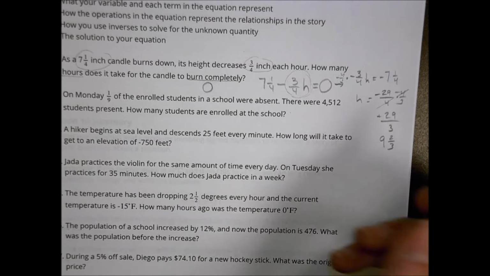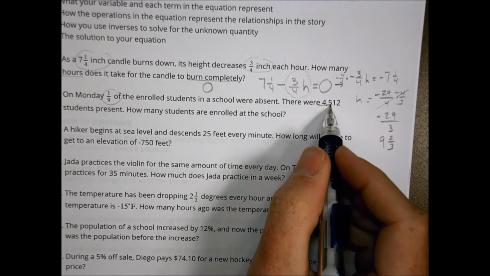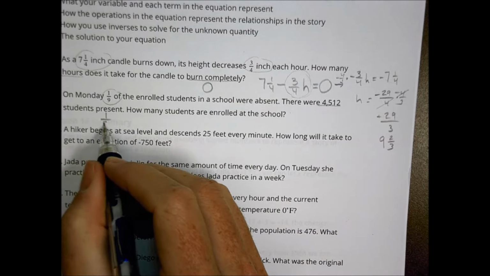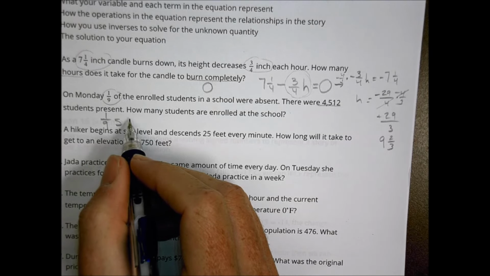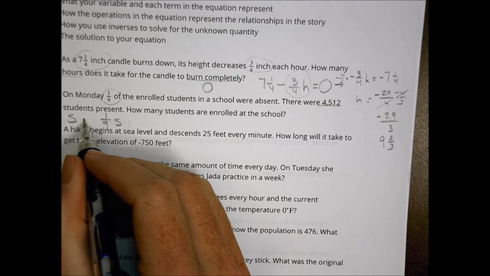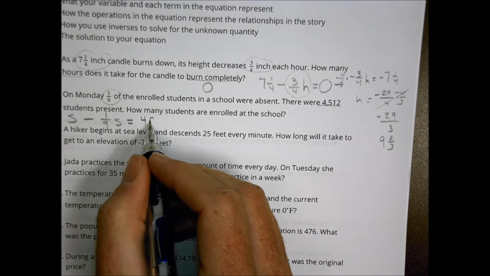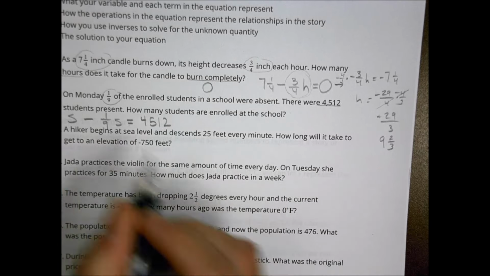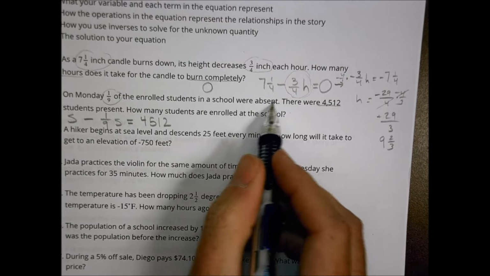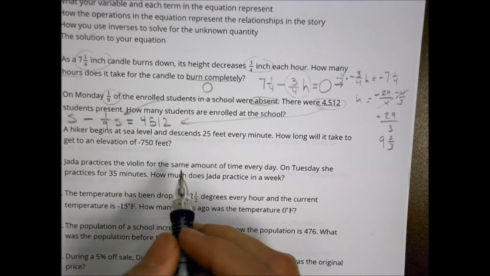Another one real quick. On Monday, 1/9 of the enrolled students in school were absent. There were 4,512 students present. How many are there? So this is saying that 1/9 of all the students were not there. If we take our student population and take away from it 1/9 of them, because those are the absent kids, we're left with the attendance that day, 4,512. So our students minus 1/9 that are absent is going to leave us with how many were there that day. So that's your setup, and you can solve that and figure it out.